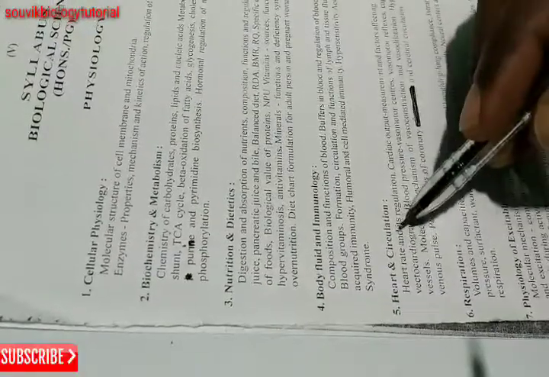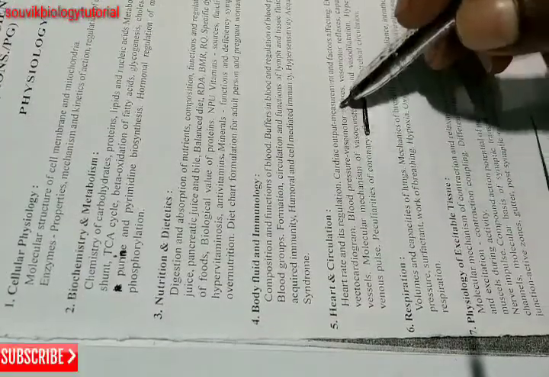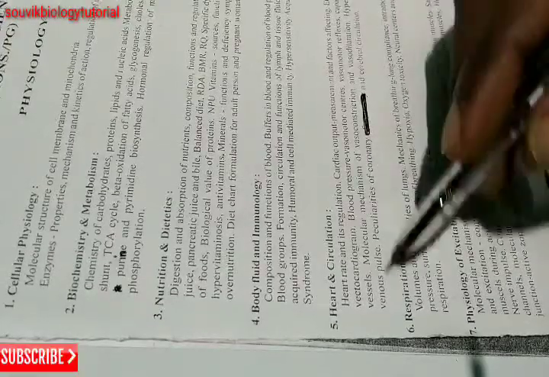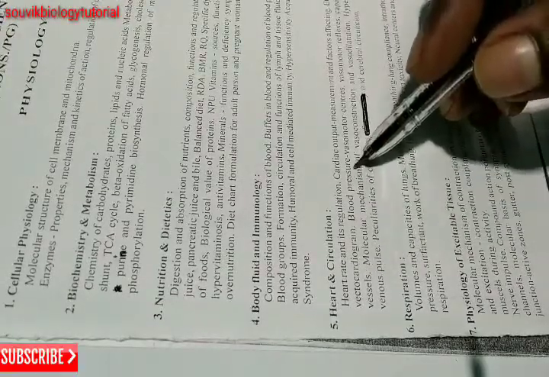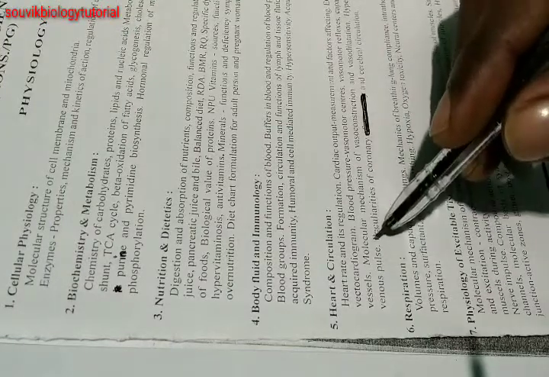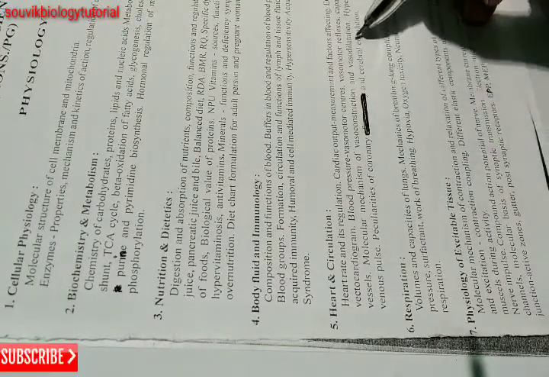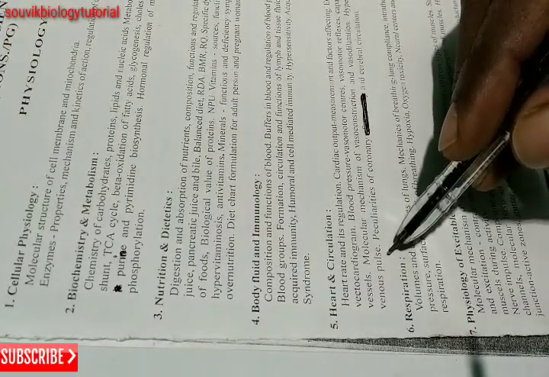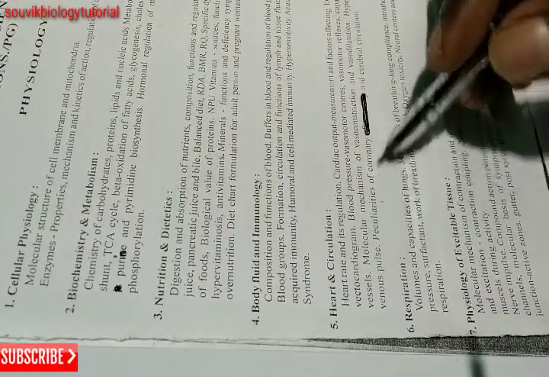Next chapter is heart and circulation, which includes heart rate and its regulation, cardiac output, measurement and factors affecting it, ECG, normal ECG, leads, vectorcardiogram. Next, blood pressure, vasomotor centers. Next, vasomotor reflexes, capacitance and resistance vessels, molecular mechanism of vasoconstriction and vasodilation, hypertension, arterial and venous pulse, peculiarities of coronary and cerebral circulation.